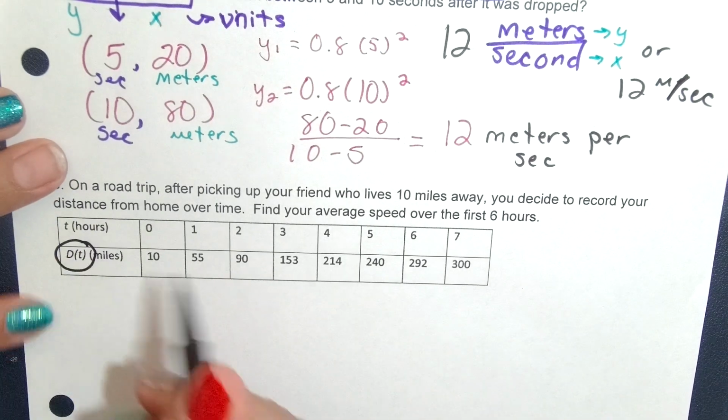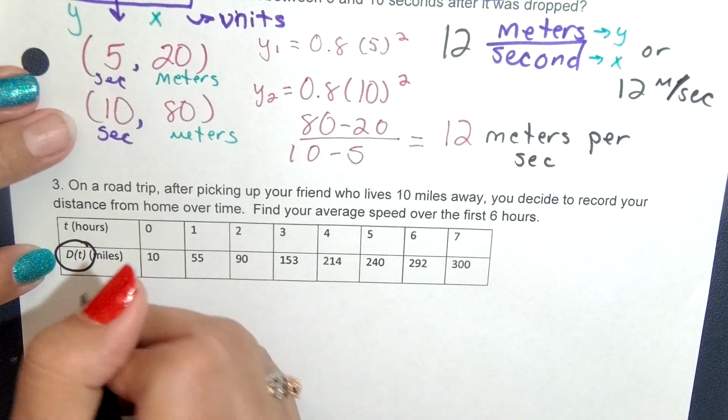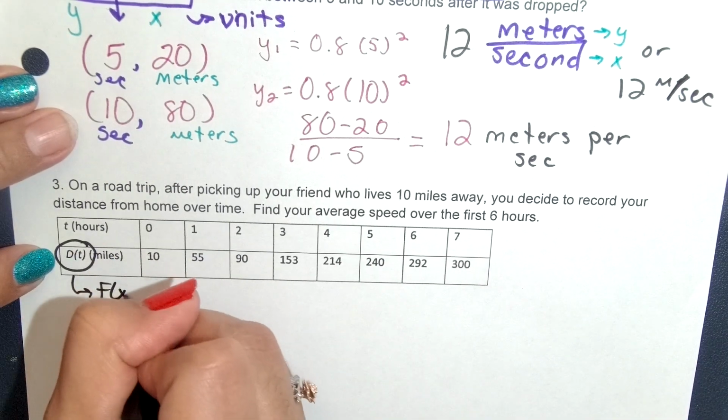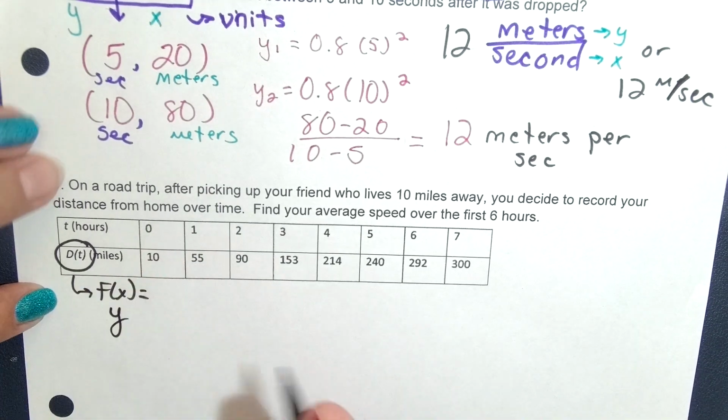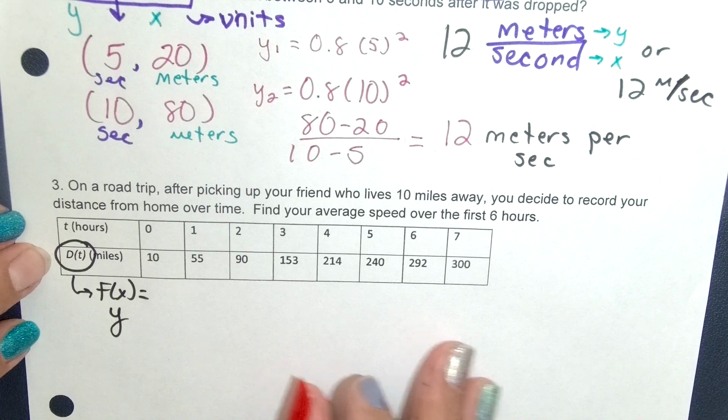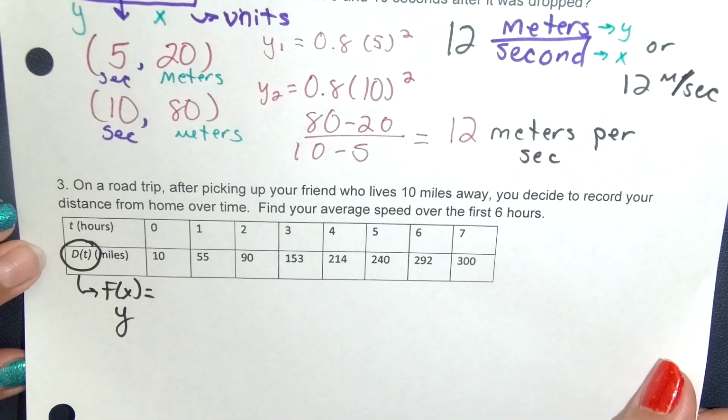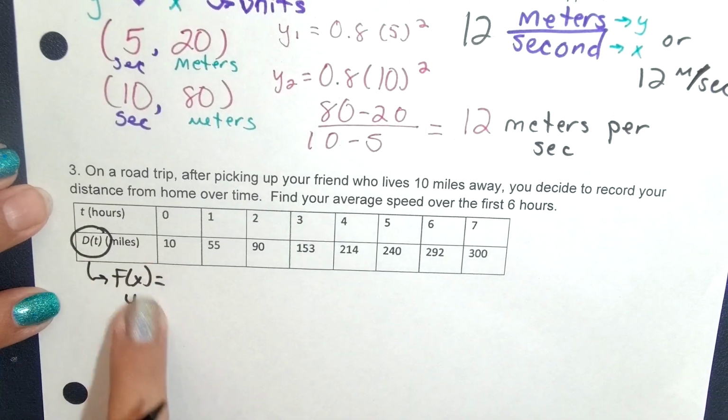D of t. This is a function. This is like f of x. And f of x is also equal to what? Y. F of x is always equal to y. Sam, you're on a fire today. F of x is always equal to y.